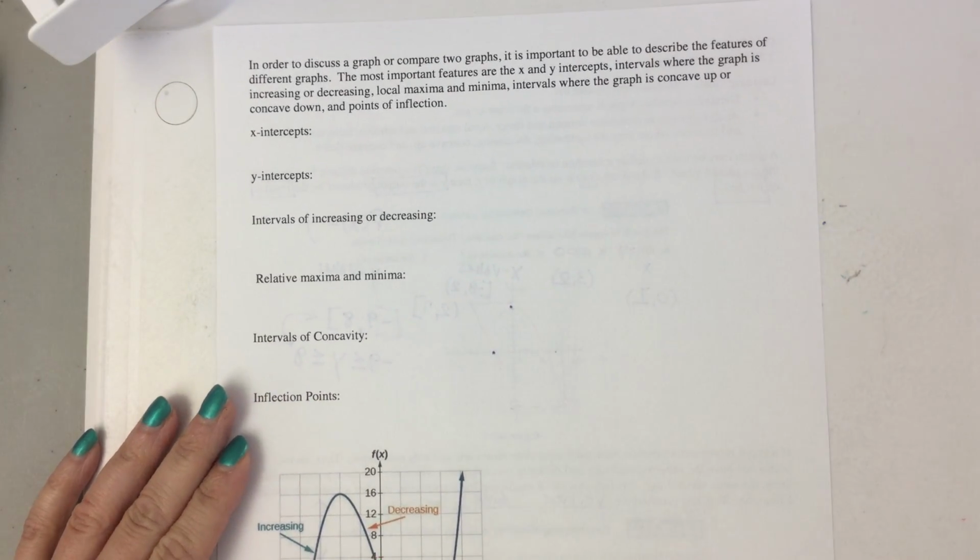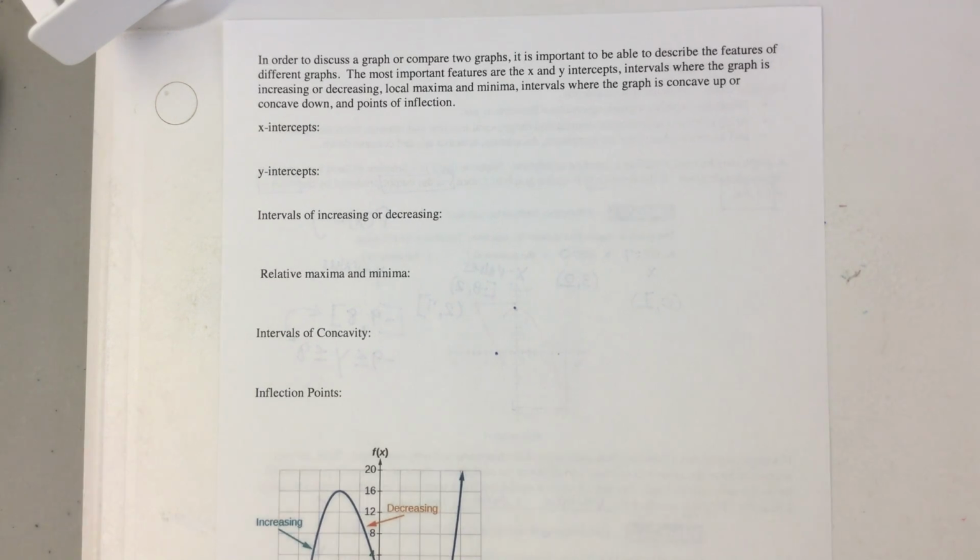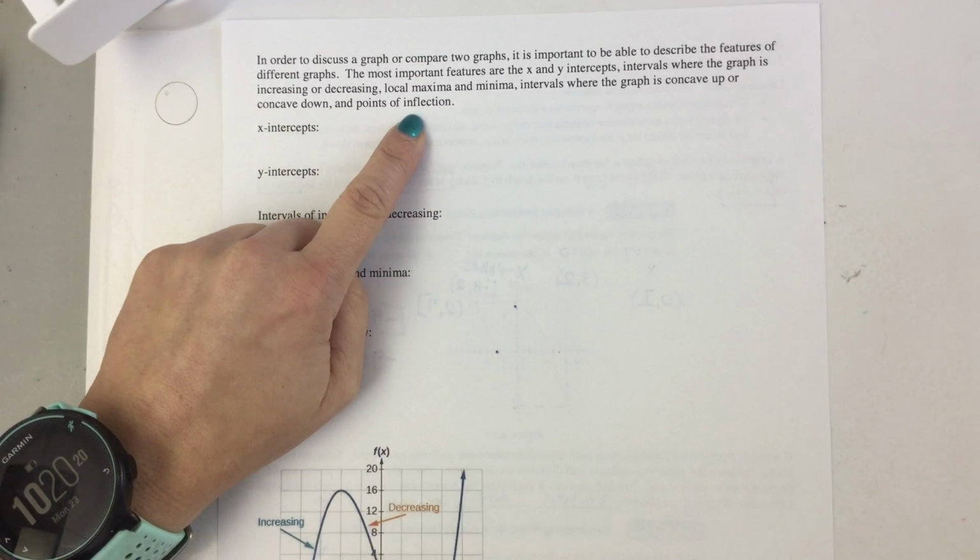If you really want to have a discussion about a graph, or maybe you are comparing two graphs, it's really important that you know various things. You have to make sure that you understand what x and y intercepts are. What are intervals where the graph is increasing or decreasing? Where do you have what are called extreme points, local minimums and maximums? Where is the graph concave up and concave down? I believe that's the only idea today that should be new for you. And that pairs with what's called a point of inflection.